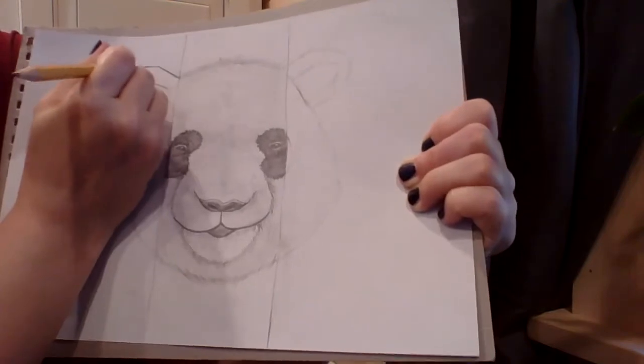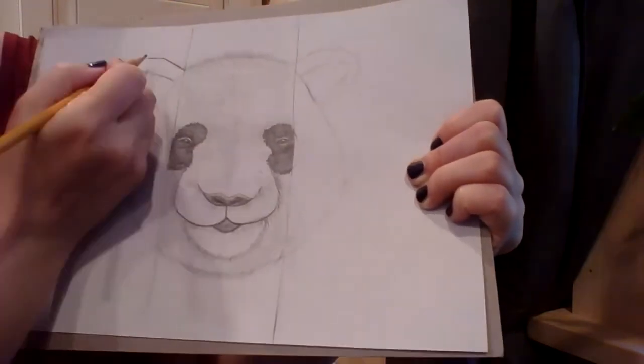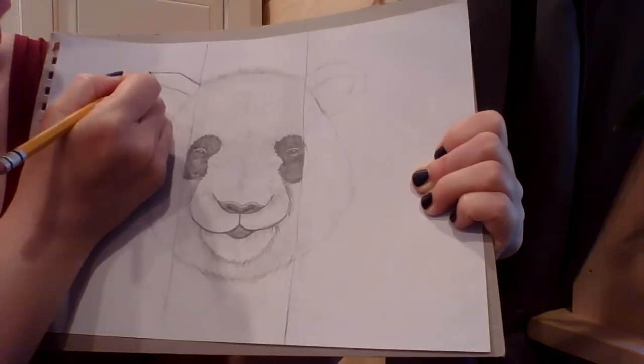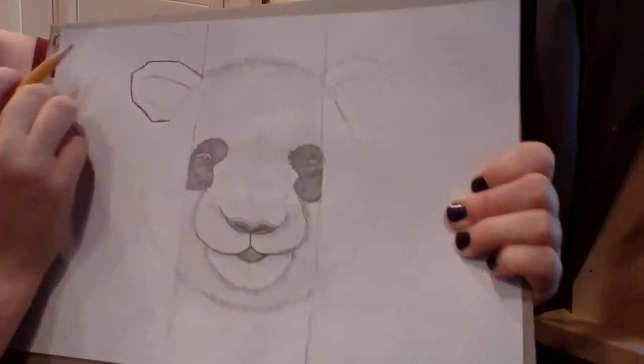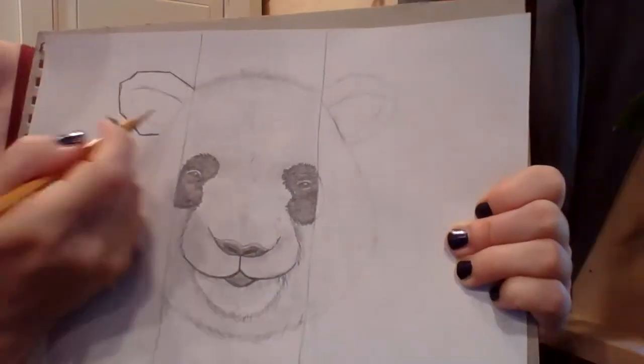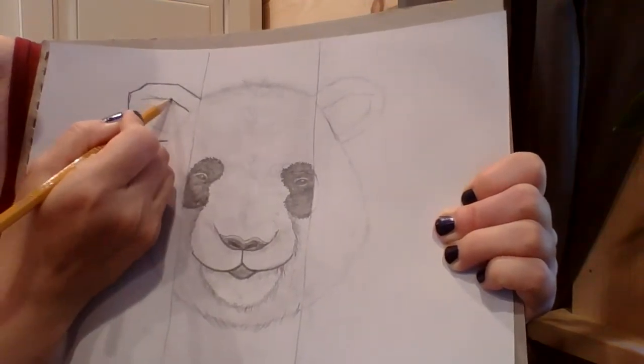Like this spot looks like it's rounded, so we're going to fix it. Bring it straight across, and then bring that over. Okay, so I have an angled ear now. On the inside of my ear, I'm going to do the same thing. Angle, angle.